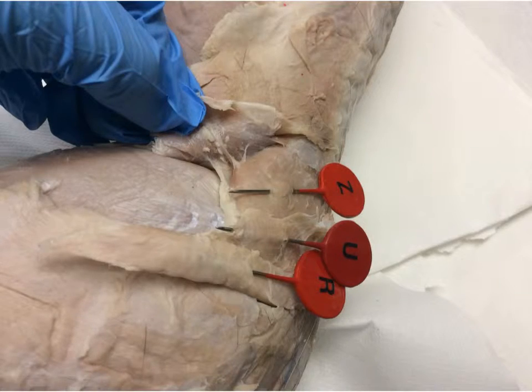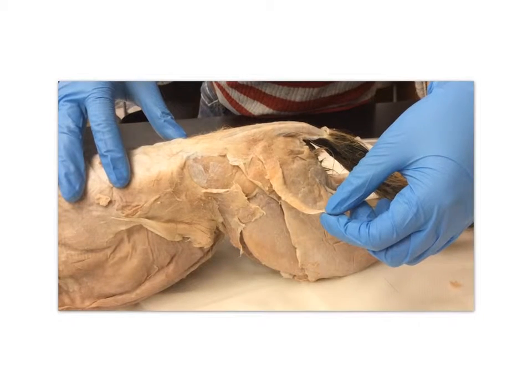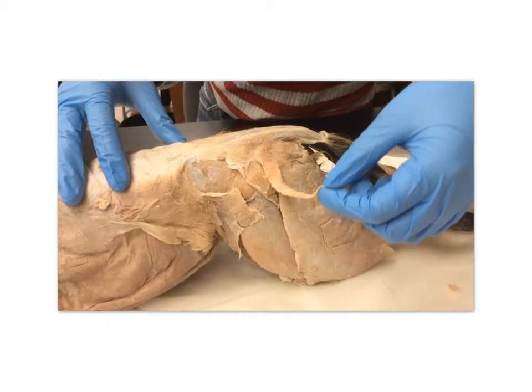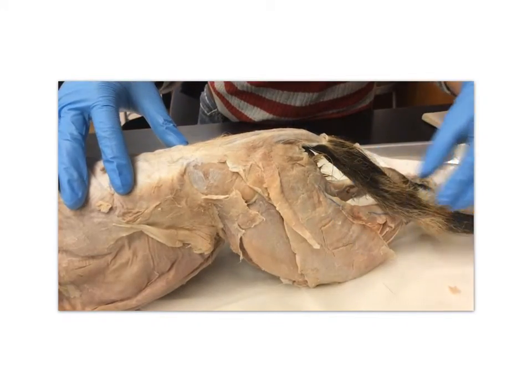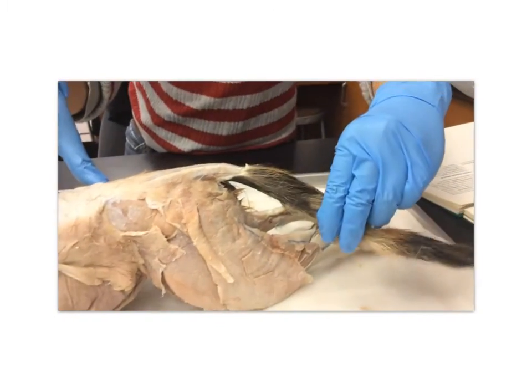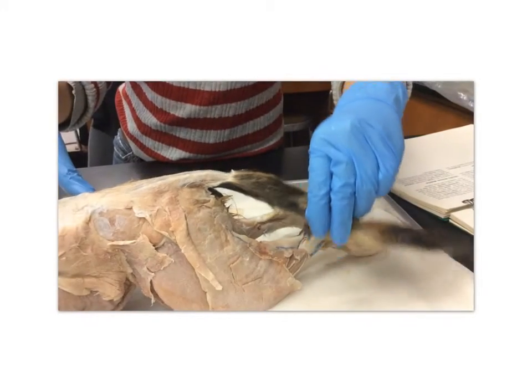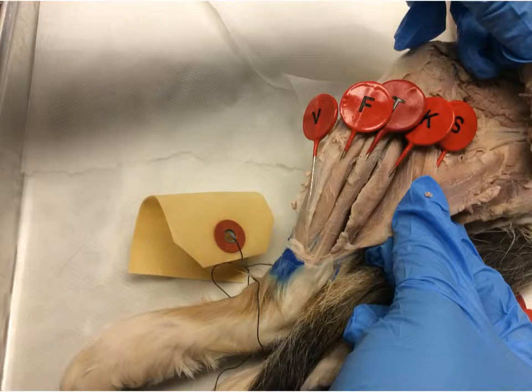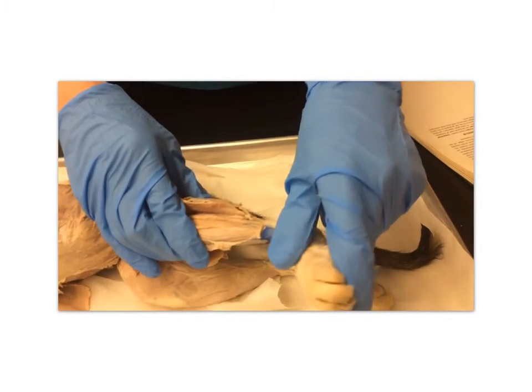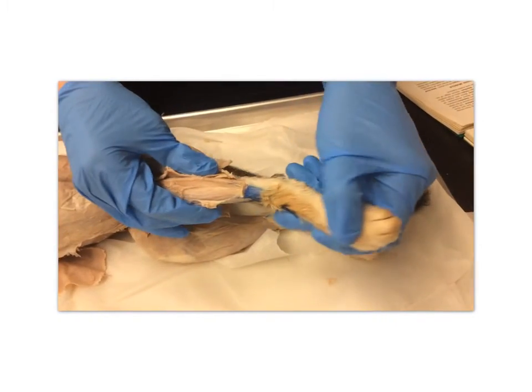The cauda femoralis corresponds to the letter R. The cauda femoralis is responsible for the lateral movement of the tail and is not found in humans. The tibialis anterior corresponds with the letter V. It dorsiflexes the ankle, while it inverts the foot.